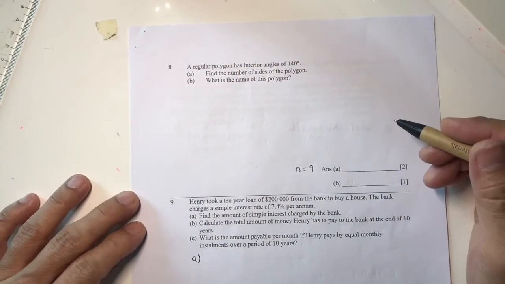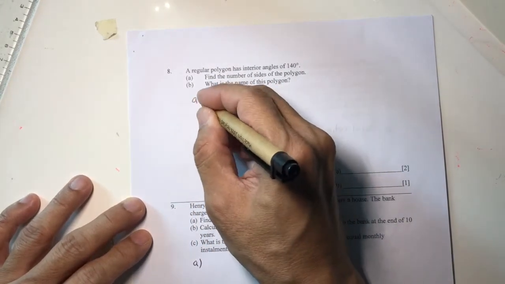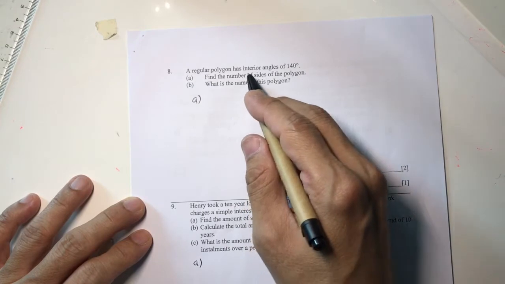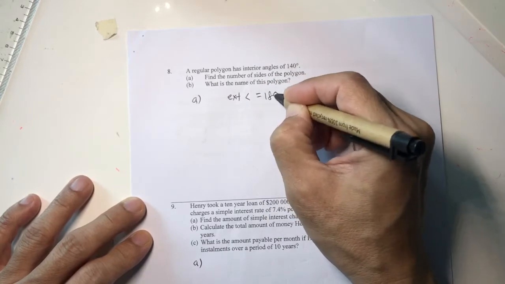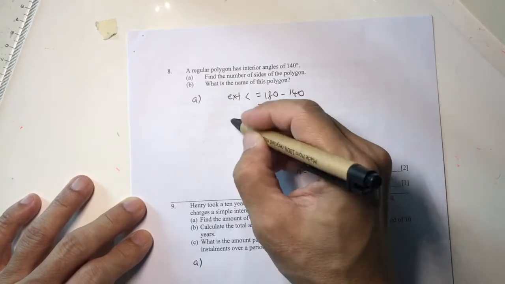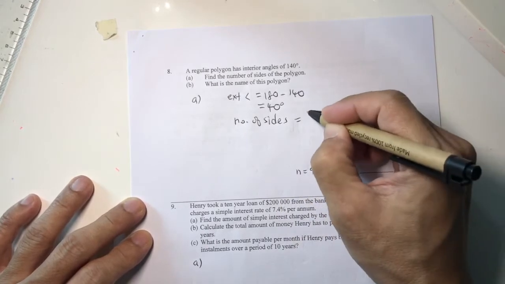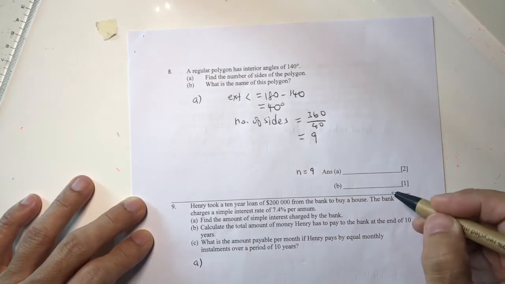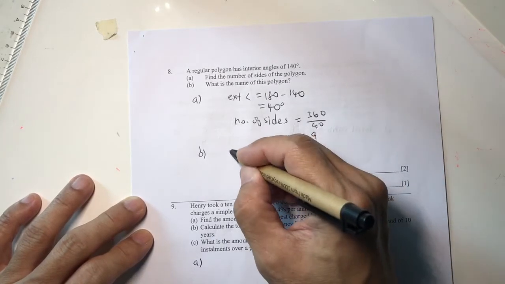The next sum is on polygon. We are given a regular polygon has an interior angle of 140. To find the number of sides, it's easier to find the exterior angle first. And the exterior angle is 180 minus 140, which is 40 degrees. So the number of sides is just 360 divided by 40, which gives us 9. And a polygon with 9 sides is called a nonagon.